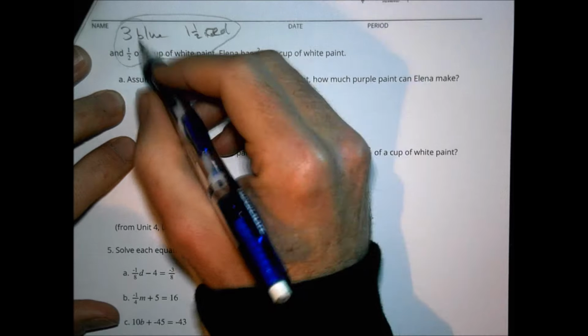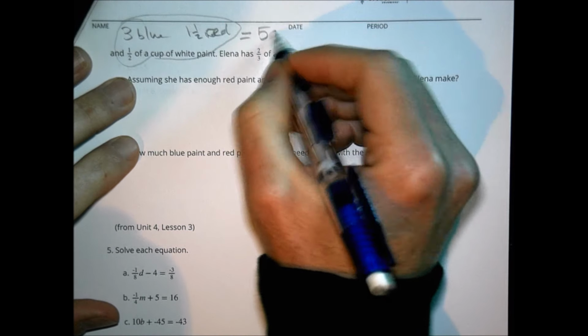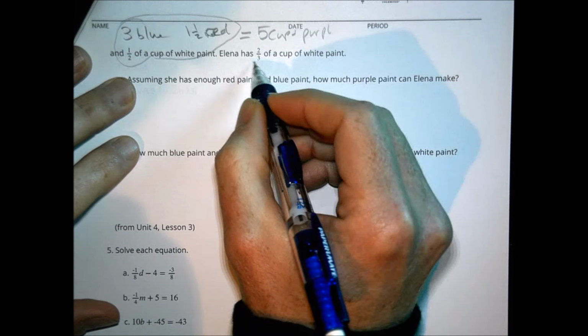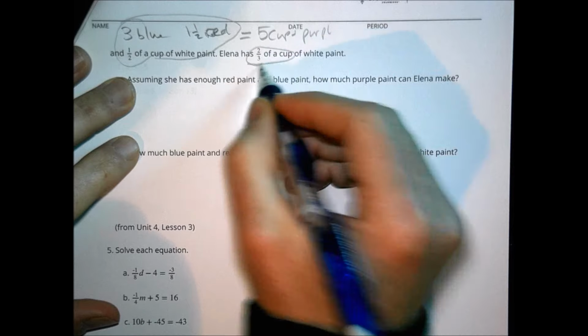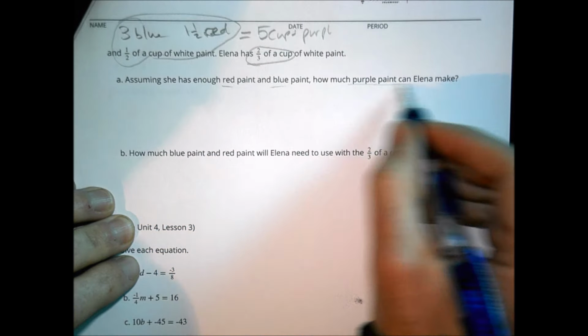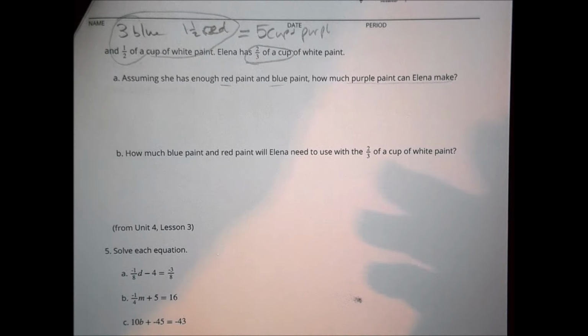So in all, if we added this up, she has 3, 4, 5. So this ratio makes 5 cups of paint, purple paint, we should say. Now Elena has 2/3 cup of white paint. Assuming she has enough red and blue, how much purple paint can she make? That's our question here. So we're basically going to set up a little proportion to solve this one.